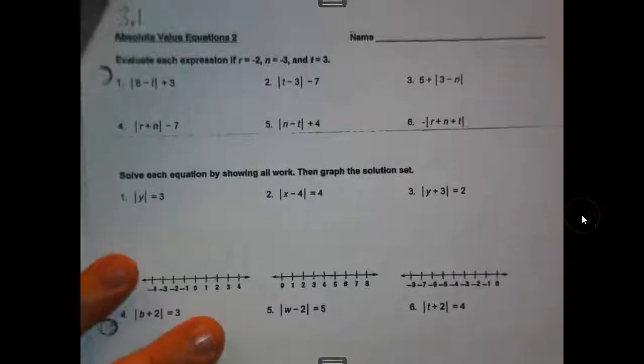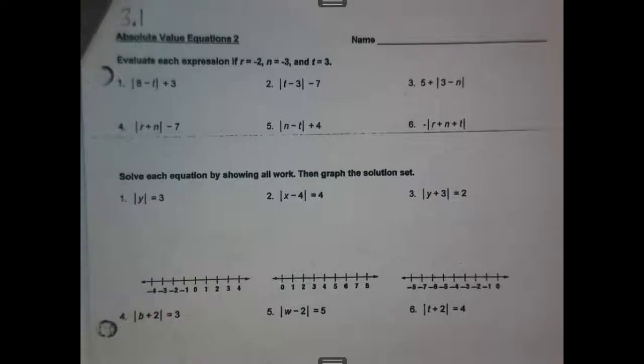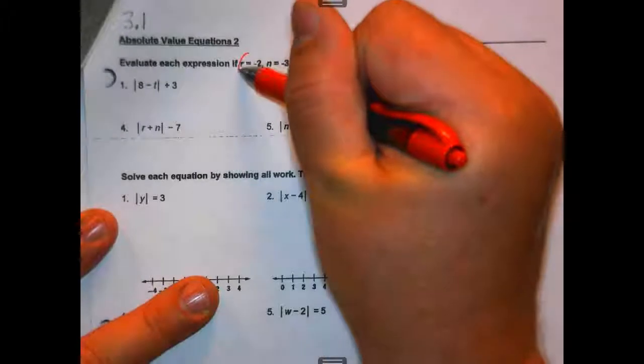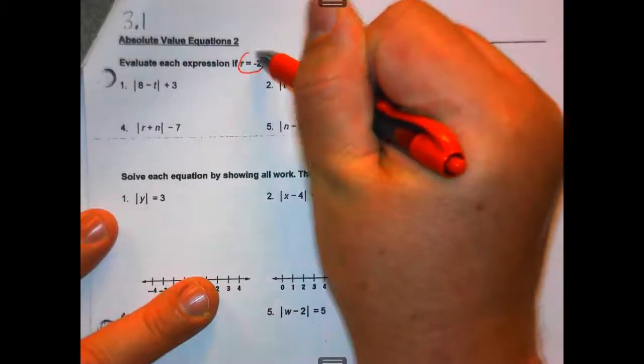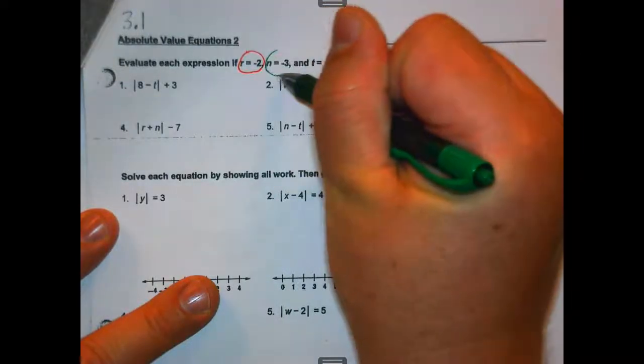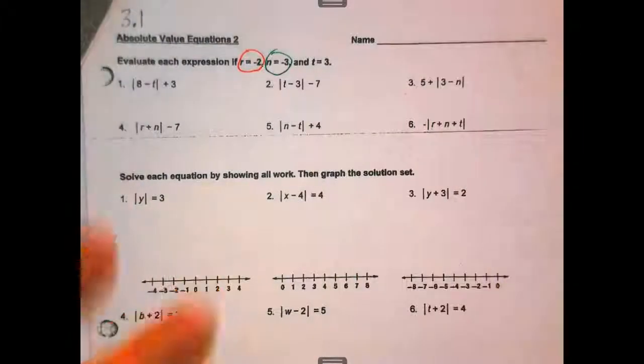All right. Next worksheet, this is going to be worksheet number 2. We have to evaluate each equation, okay? They give us some numbers here. They give us that r equals -2, n equals -3, pardon me.